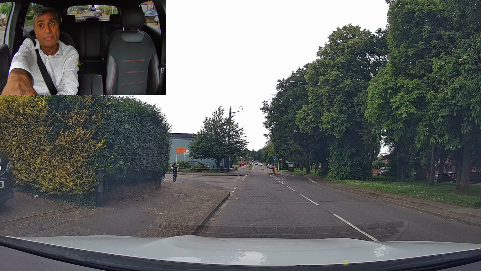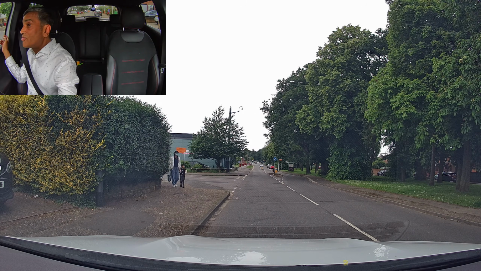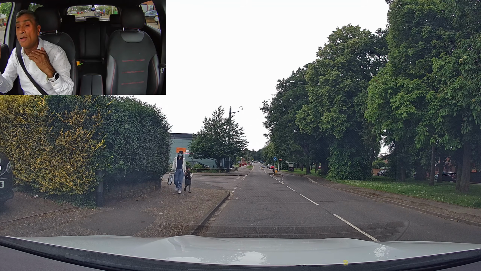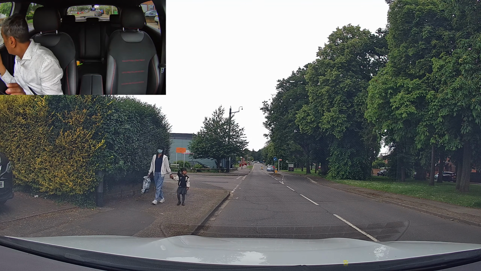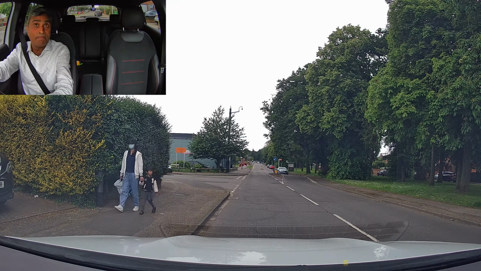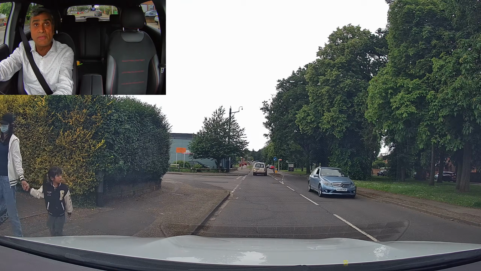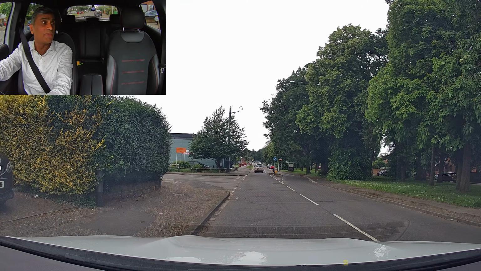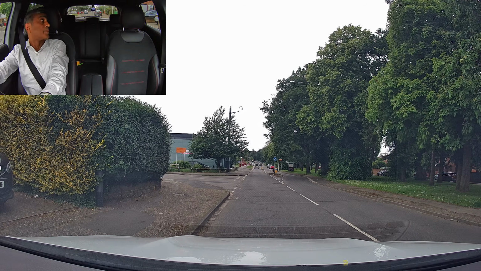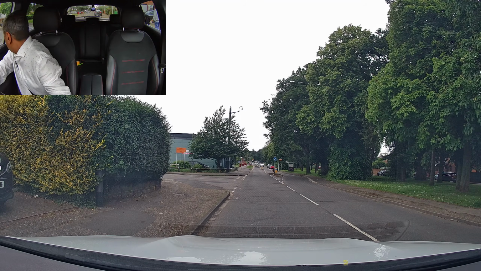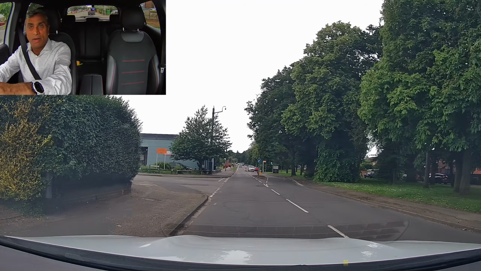Looked over my right shoulder, into the side roads as well, so it's not just front and back, it's driveways and side roads. So there's a road on to my right there and a road onto the left, so just let this vehicle pass. I'm just going to wait for these pedestrians because I don't want to frighten them. Okay, I'm ready to move off now, and there I go.